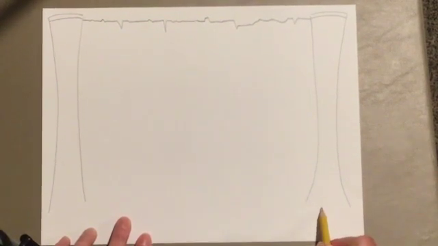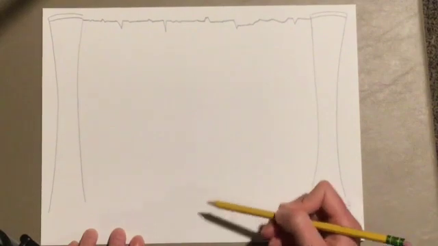Now, on the bottom, what I'm going to do is start in between those 2 lines and then down a little bit. And I'm just going to make a swirl. It kind of reminds me of a paper clip. It's going to curve up and connect to that line right there, and then curve over and connect to this line. And then it's eventually going to come all the way over here.